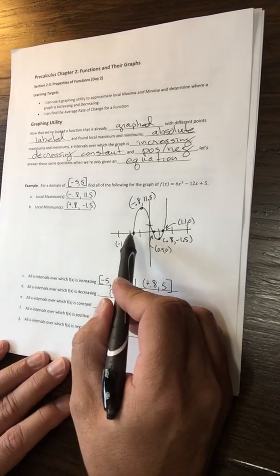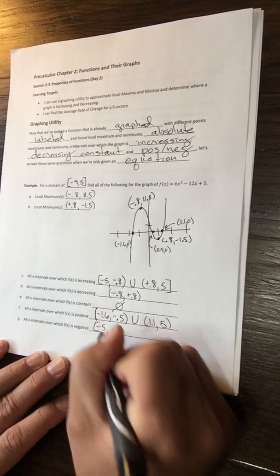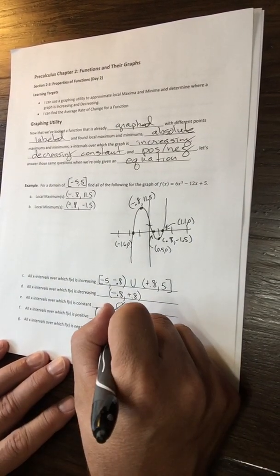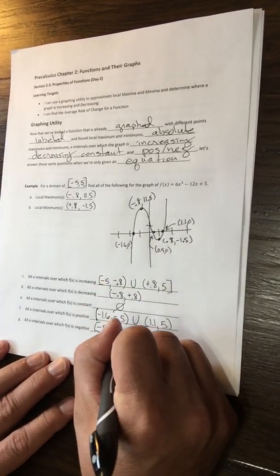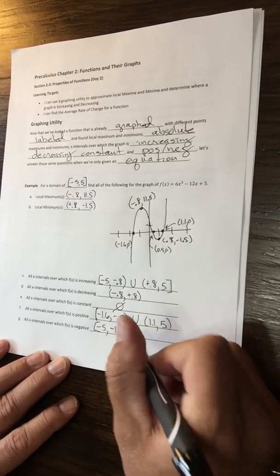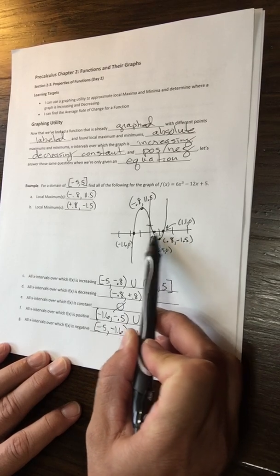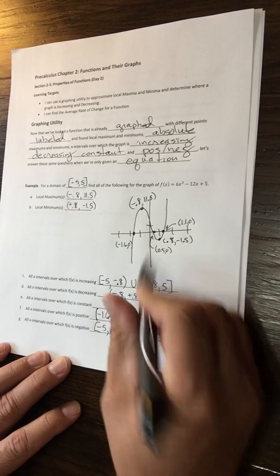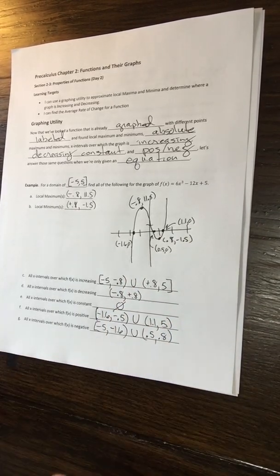Where is it negative? Below the x-axis, it's here, so -5 as a starting place. That's our domain we were given for the problem. -5 up to where is it negative? Up to this point right here where it's 0, so -1.6. And then we'll put parentheses, and I'll do a union. And then where is it negative elsewhere? Right down here. There's little negative values right there. So it starts here at 0.5, and it goes until it gets here to 0.8. Those are the places where it's negative.